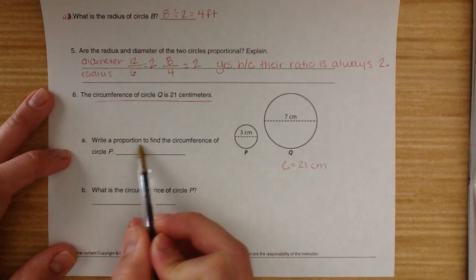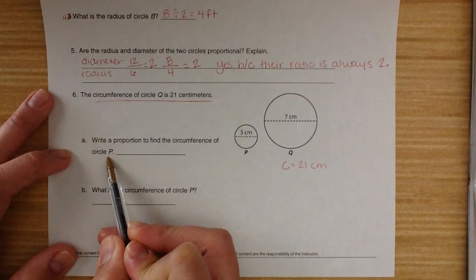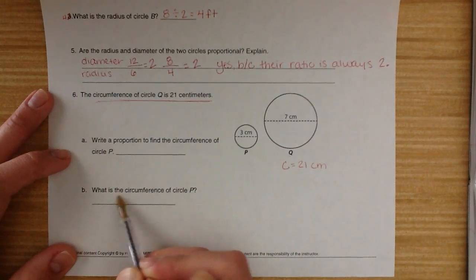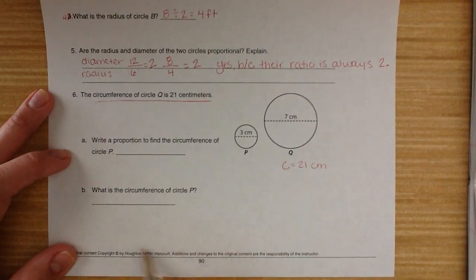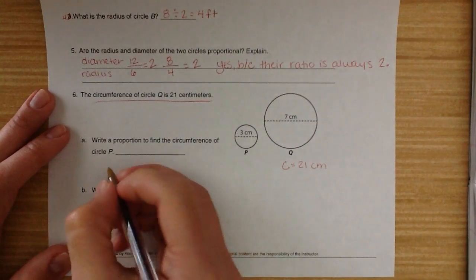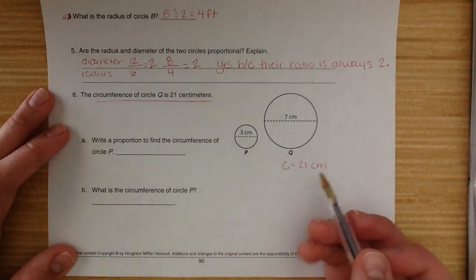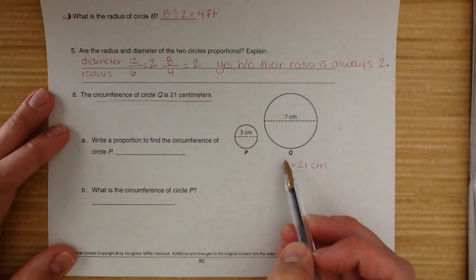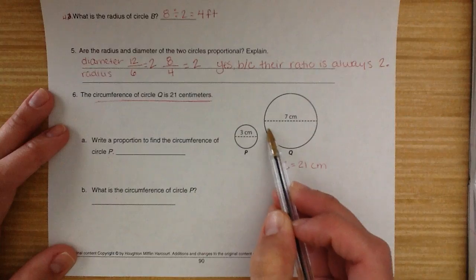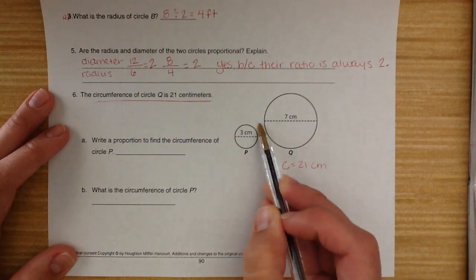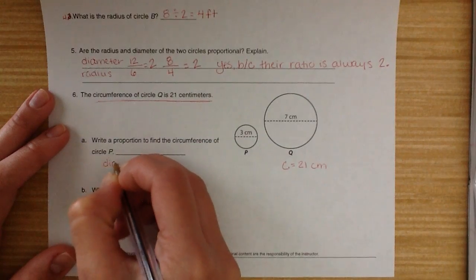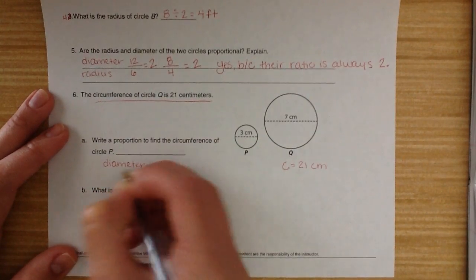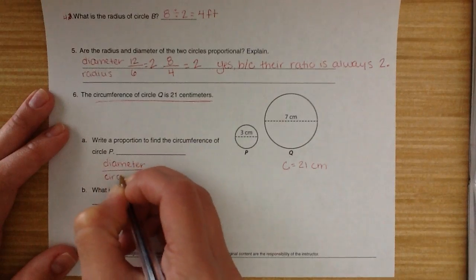So we have to write a proportion to find the circumference of circle P, and then it's asking us what is the circumference. So we're going to set up the proportion here and put our answer down here. So our labels, the two things that we're comparing, let's see the information that they give us. They give me circumference, but then they also give me diameter. So the labels are going to be diameter and circumference.